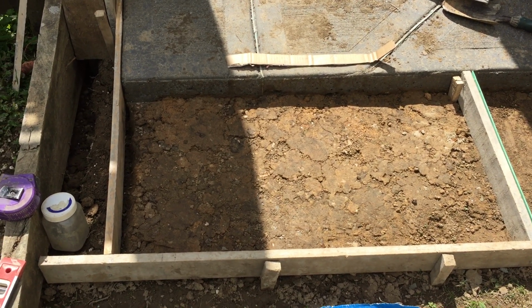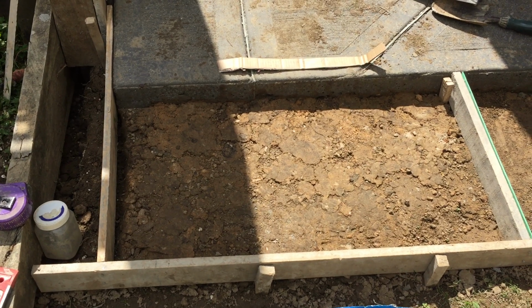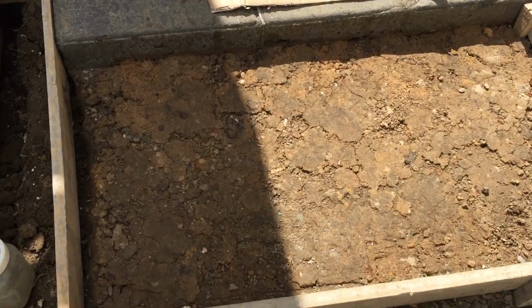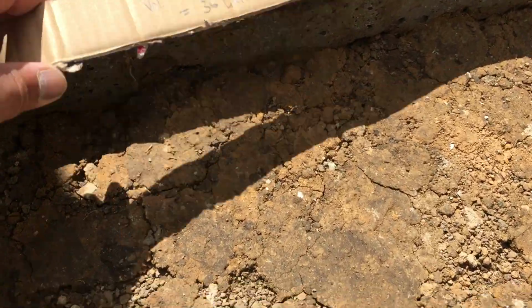So now I'm pouring strip 4 and 5, and the calculated volume is this one here.